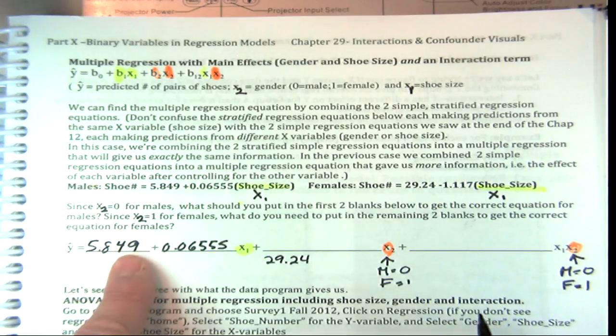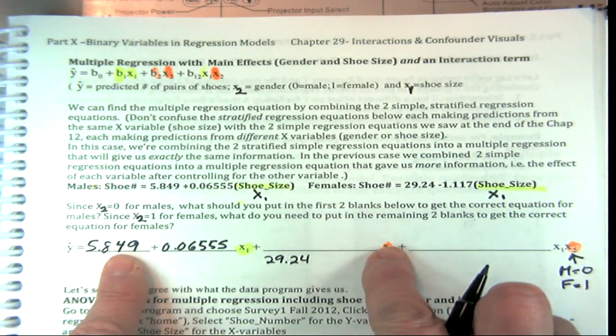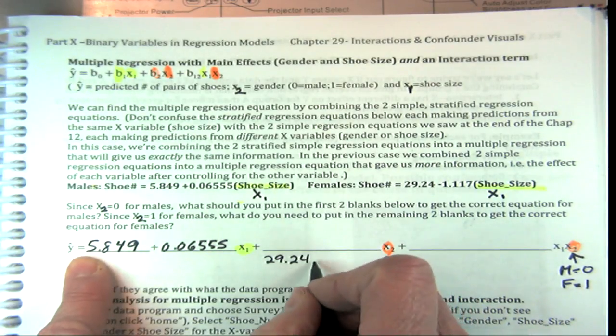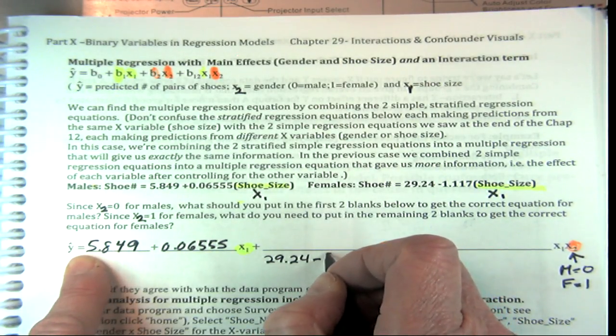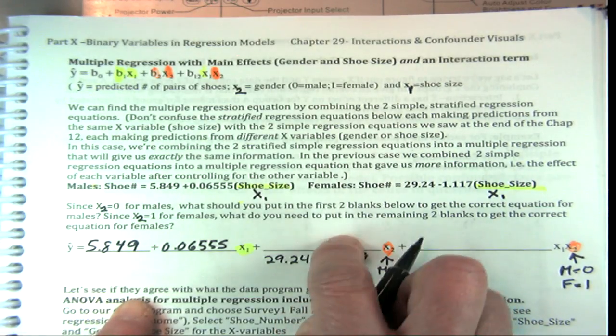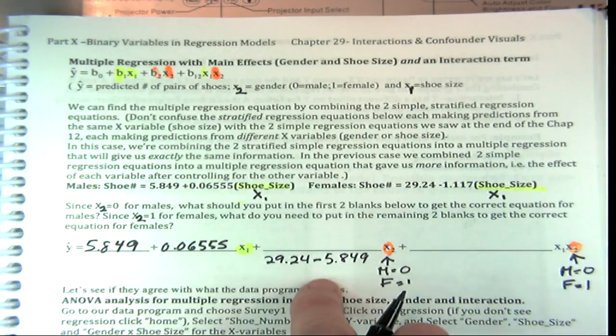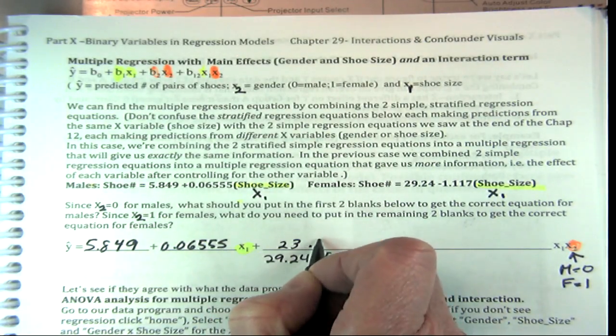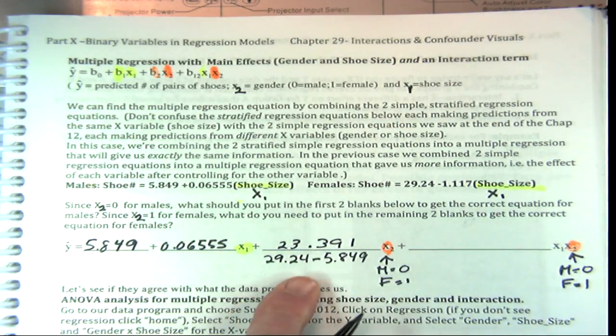But I already have this. See, this is going to be a 1 here. So this is just a number, no x, and I'll be adding it to that. So I have to subtract that off. So I just want the difference between the two intercepts to go here. It's just the difference between the two intercepts, which is 23.391. Do you understand? Okay?